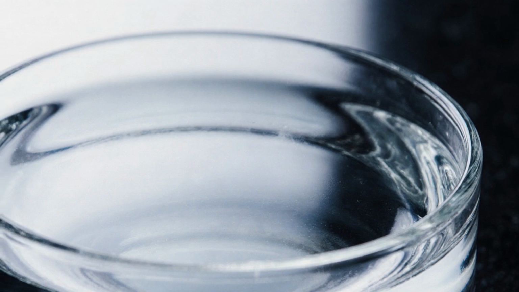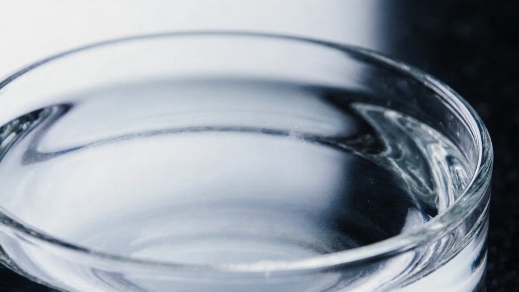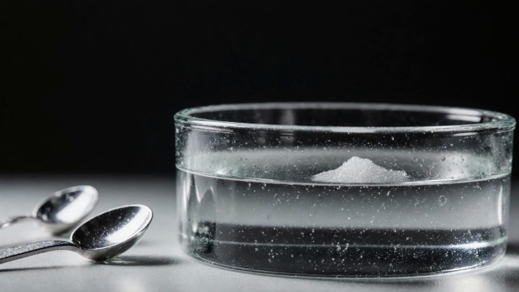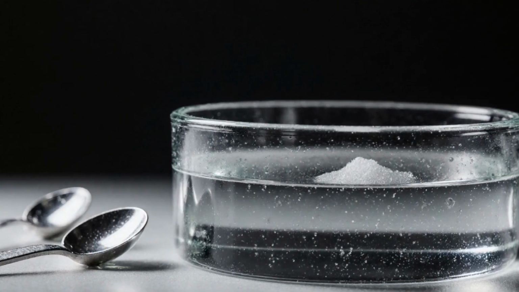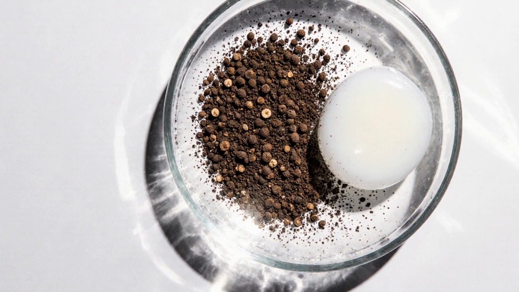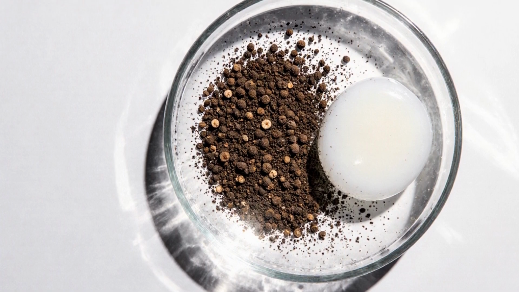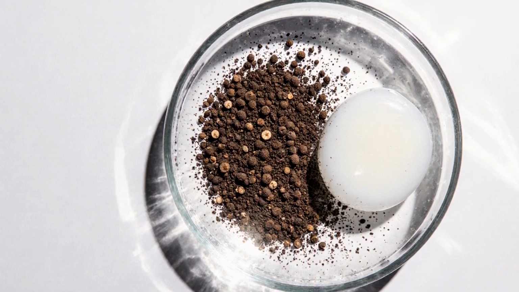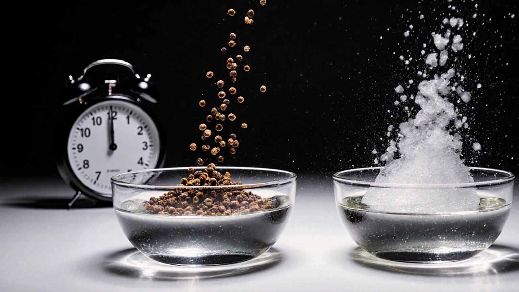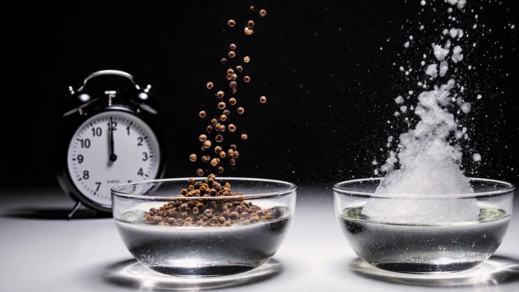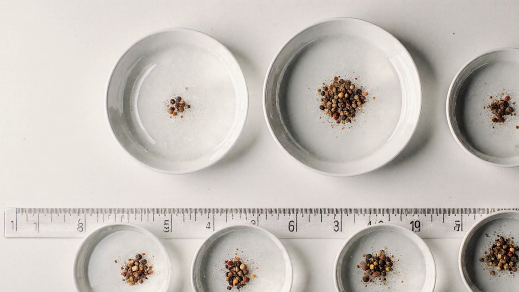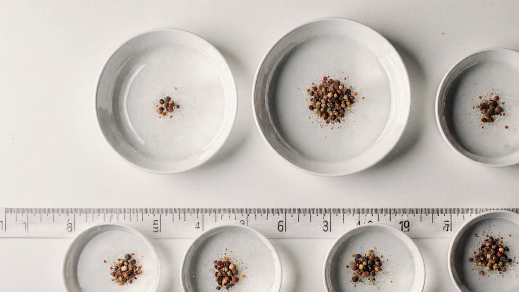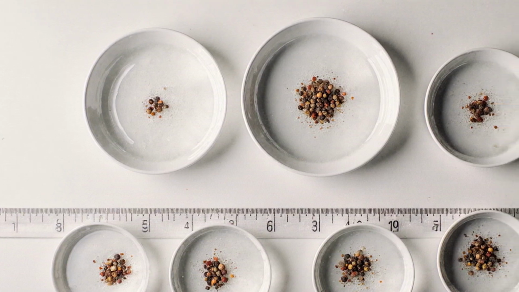Soap reduces the surface tension of water. A higher soap concentration results in a greater reduction of surface tension. Pepper flakes on water are displaced by the sudden decrease in surface tension when soap is introduced. Increased soap concentration causes a more rapid and forceful dispersion of pepper. The speed and distance of pepper movement are directly proportional to the soap concentration.